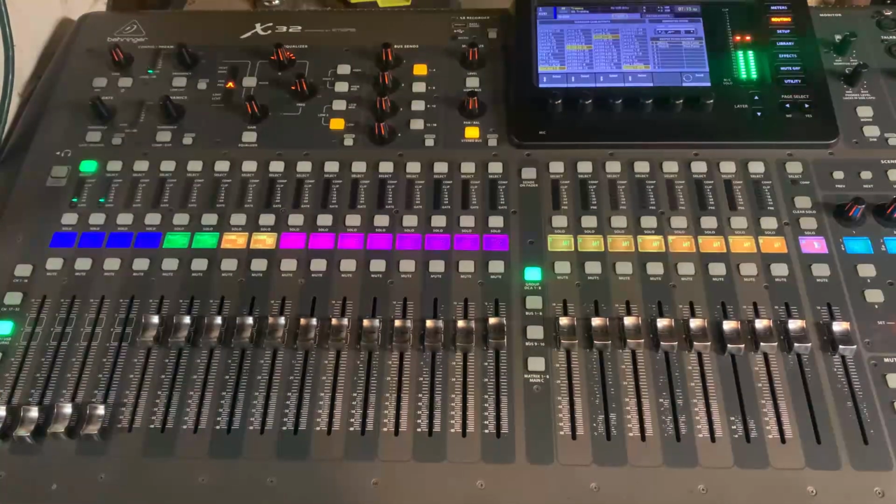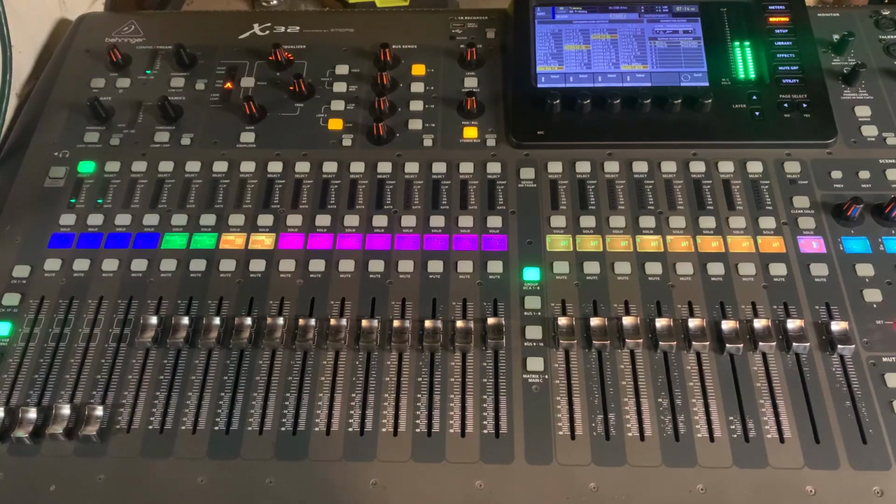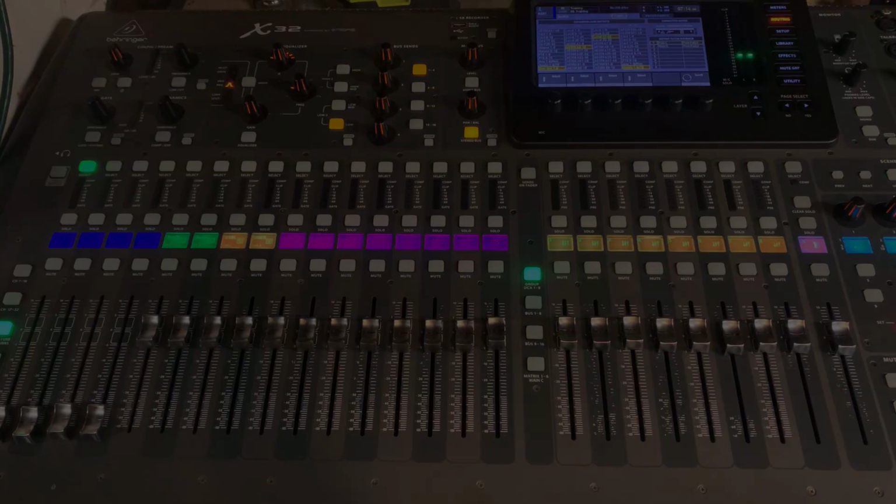So you've got a couple different options here of how you can do this, but the routing is set up and in place for you to make some decisions and use the auxiliary outs and ins in a much better spot.